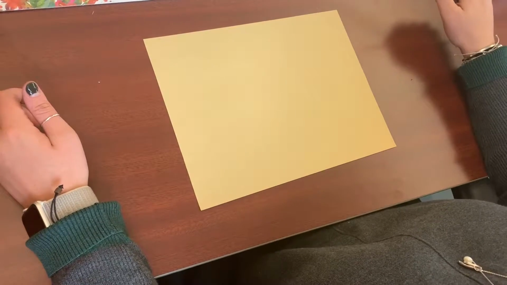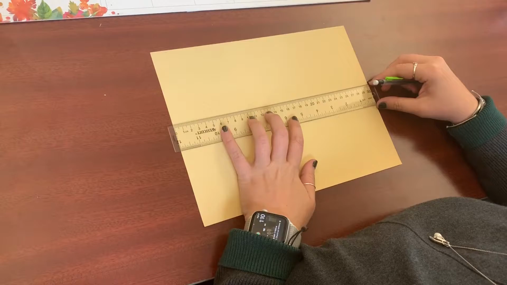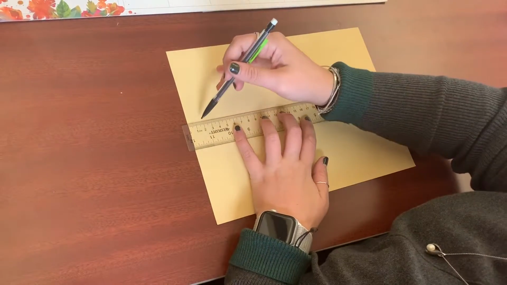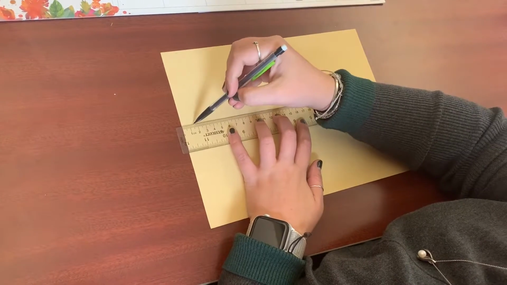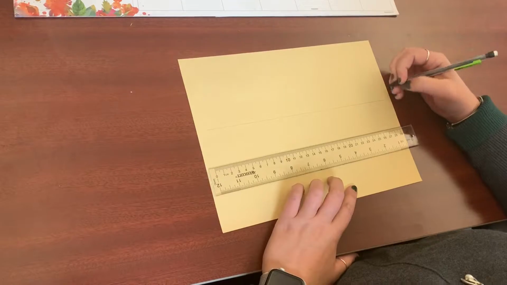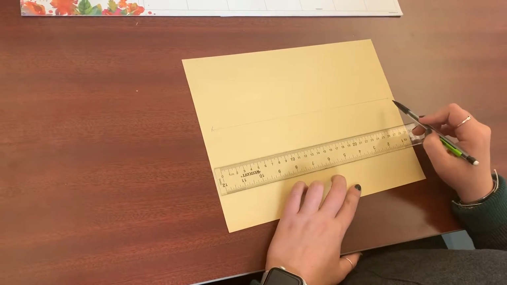The first thing you want to start with is always a vanishing point and a horizon line. So for 2-point perspective, we should have two of those. So I'm going to draw my line from here to here, and that's my horizon line. The vanishing points for 2-point perspective are on both ends of this.